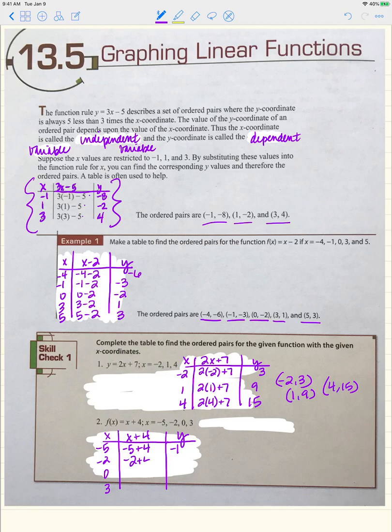When x is -2, y is 2. When x is 0, y is 4. And when x is 3, y is 7. So our ordered pairs are -5, -1, -2, 2, 0, 4, and 3, 7.